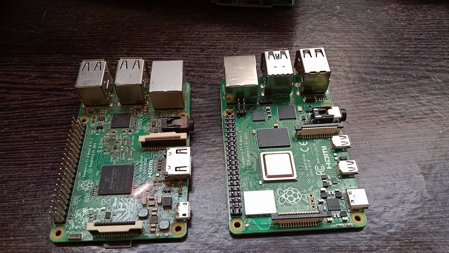Raspberry Pi 3 supports up to 1 GB of LPDDR2, whereas Pi 4 supports different variants like 2 GB, 4 GB, 8 GB. So the processing power of Pi 4 is definitely more, right?